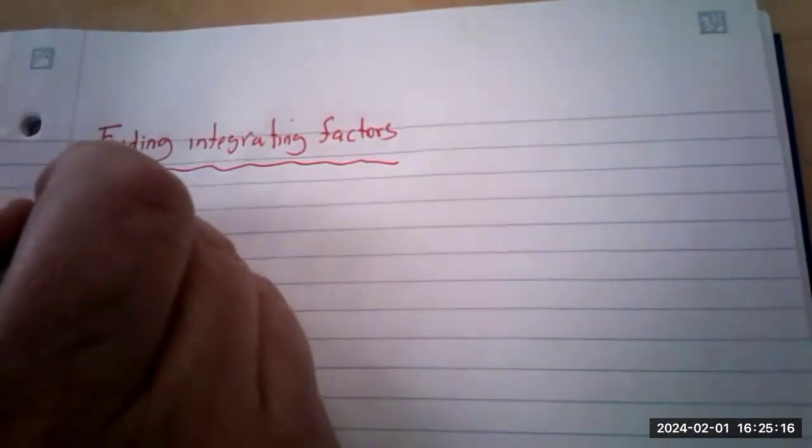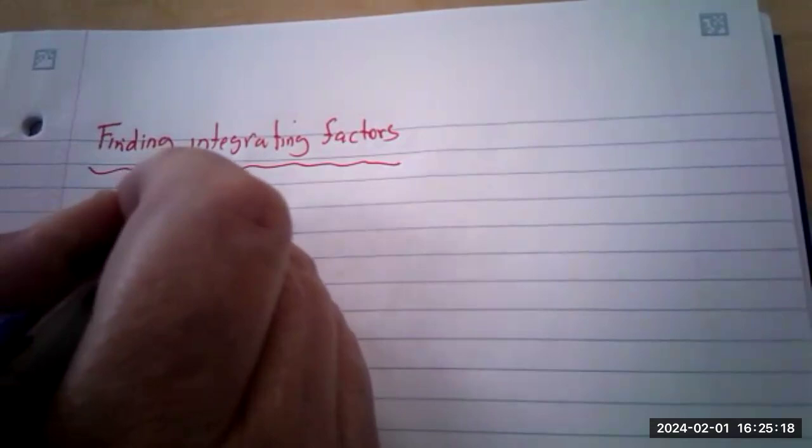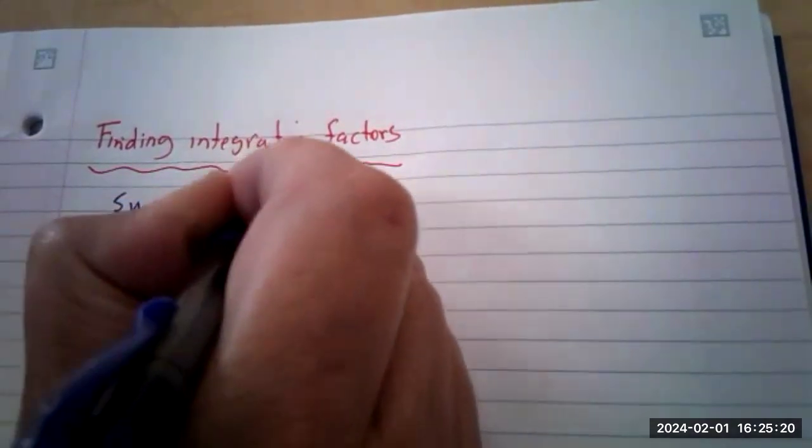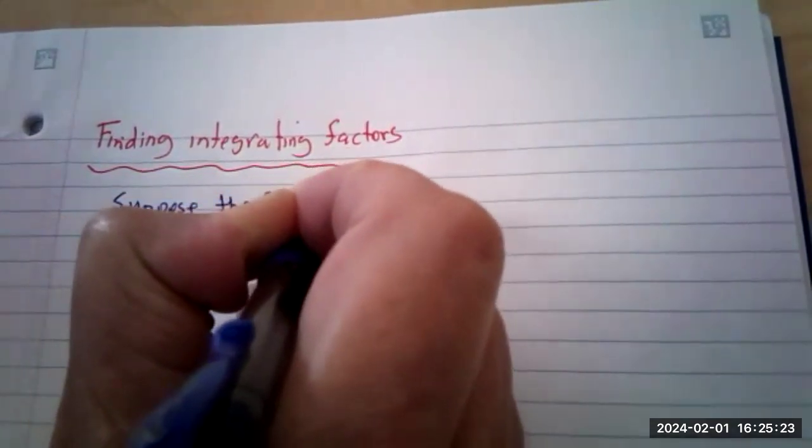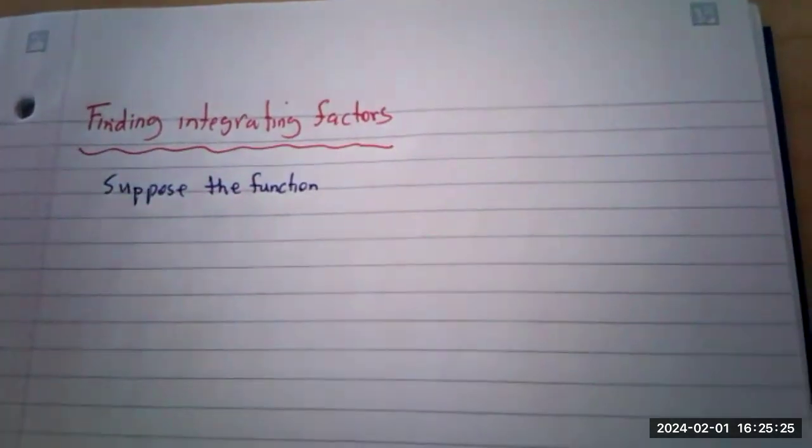Suppose you start over. Suppose the function, you don't know anything about this function, but suppose it does exist.